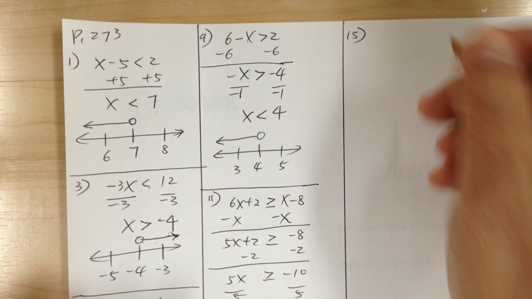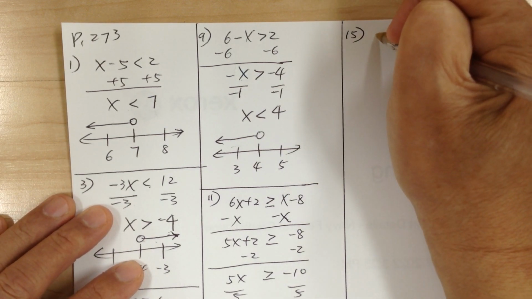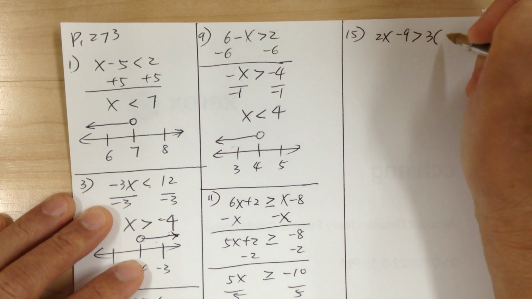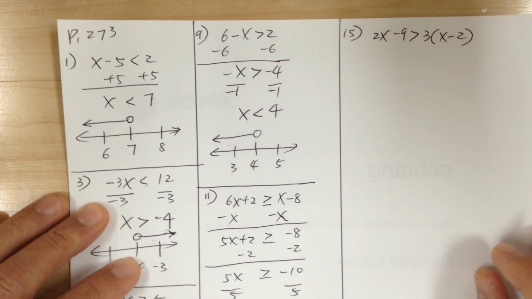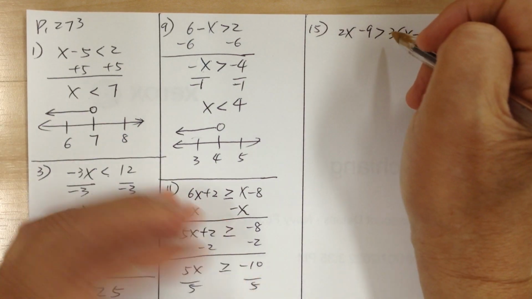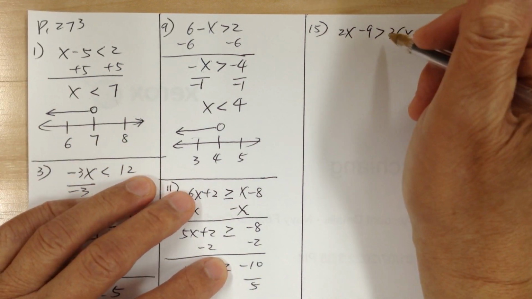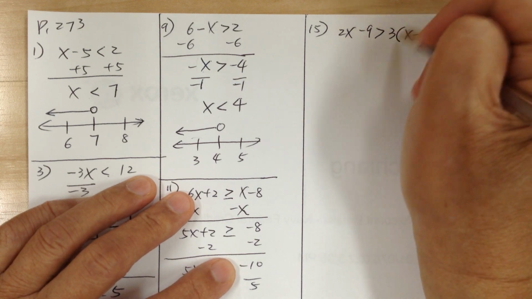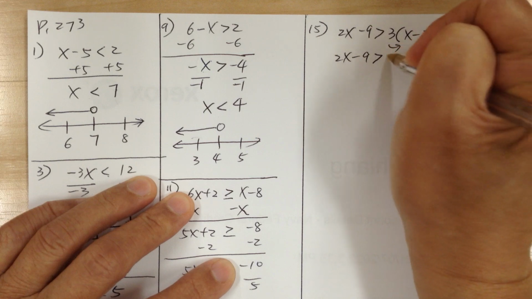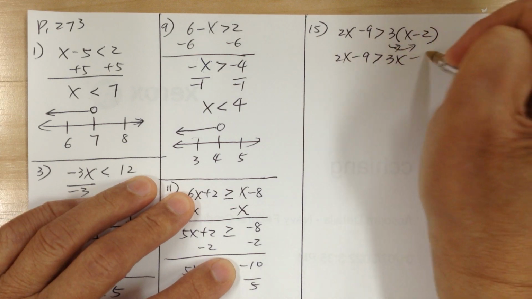Okay, let's go to 15. Here, 2x minus 9 greater than 3 times x minus 2. Okay, so now you have parentheses. So go exactly the same as the equation. That's going to distribute to get rid of parentheses. So it'd be 3x minus 6.